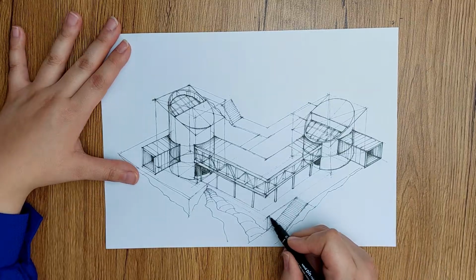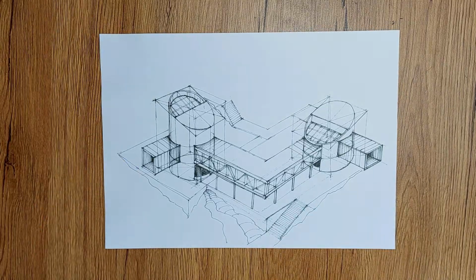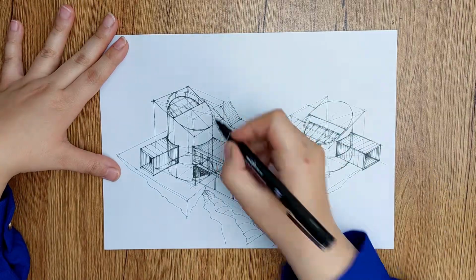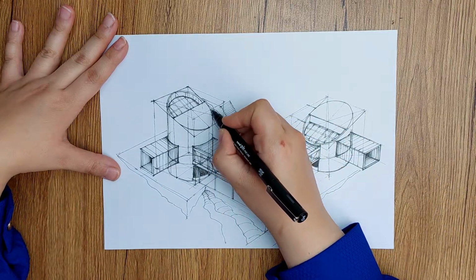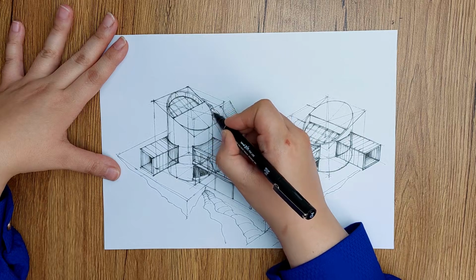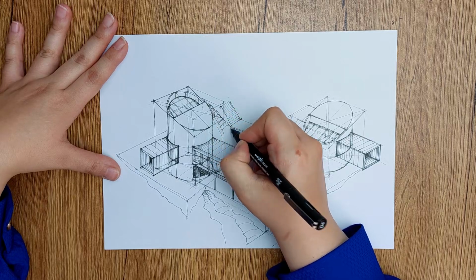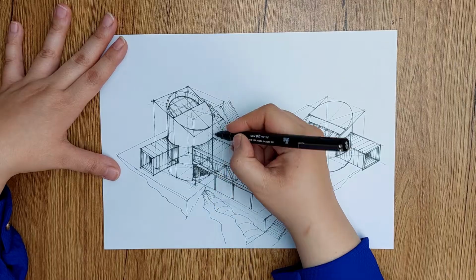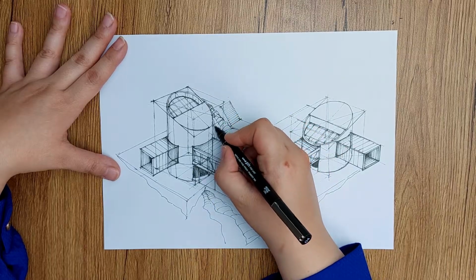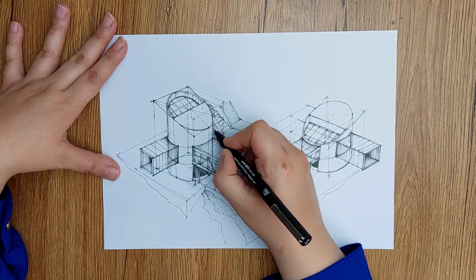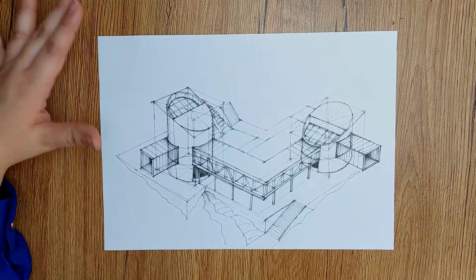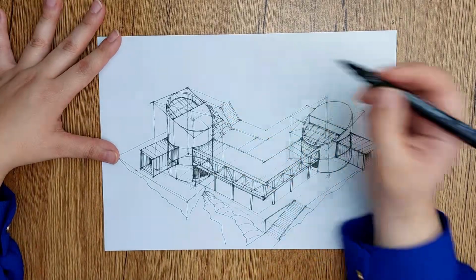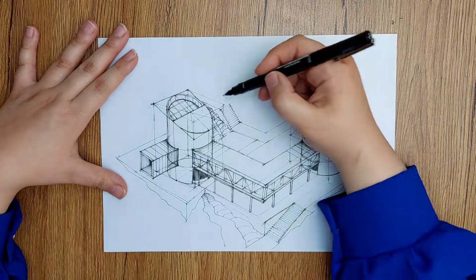Okay, so you see, to draw the layer of the sloped land, we just draw this shape to show the topography of the ground.